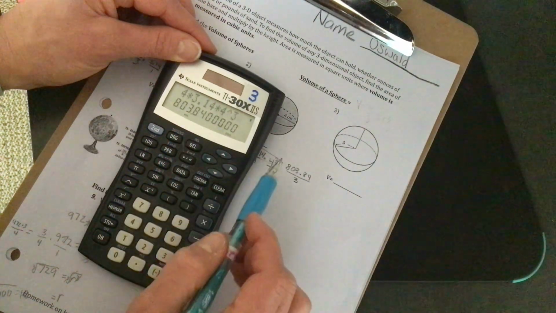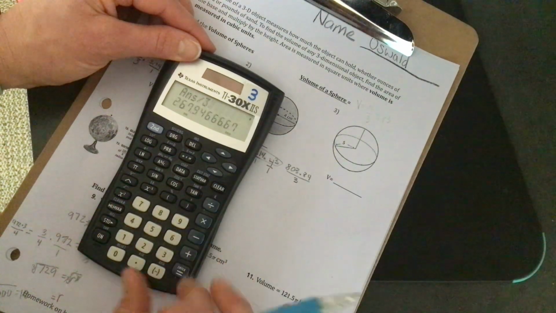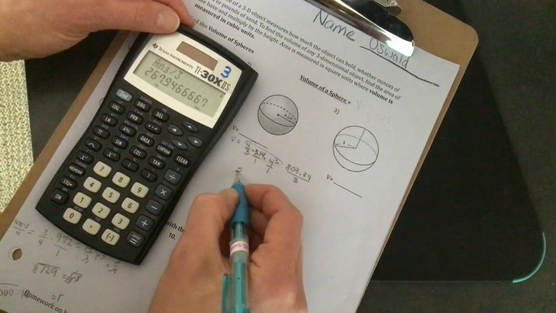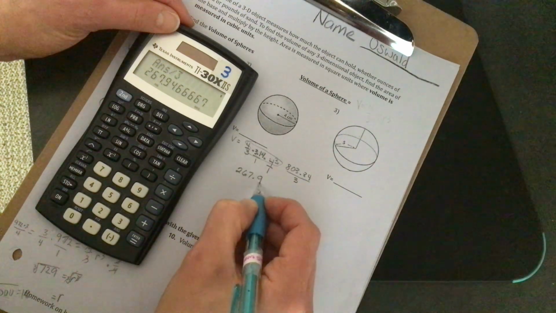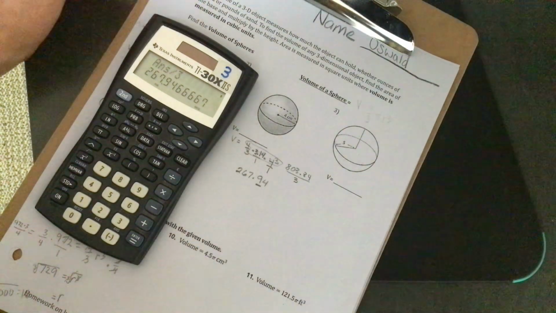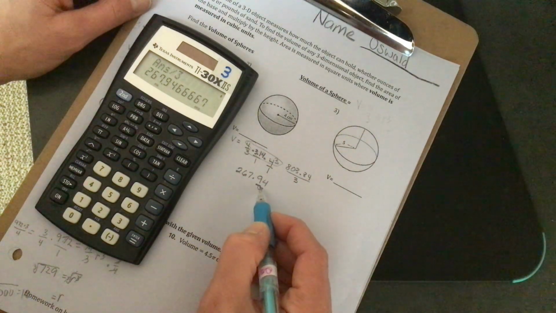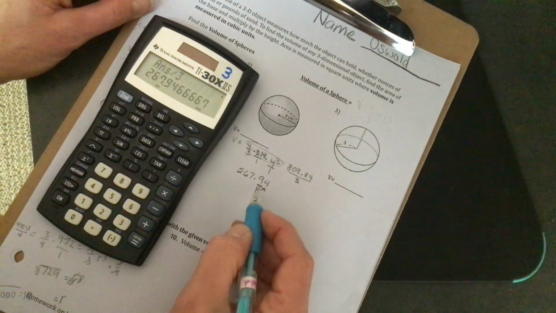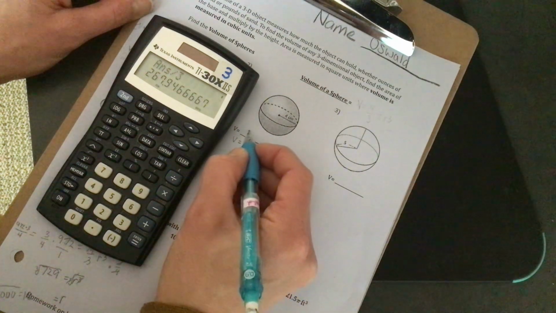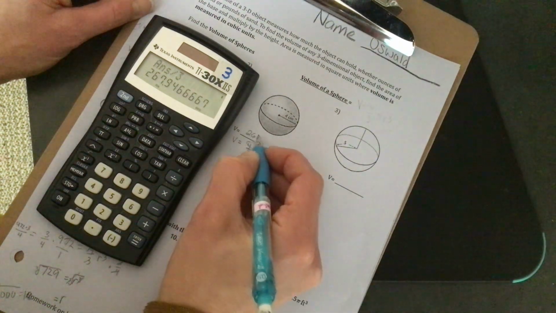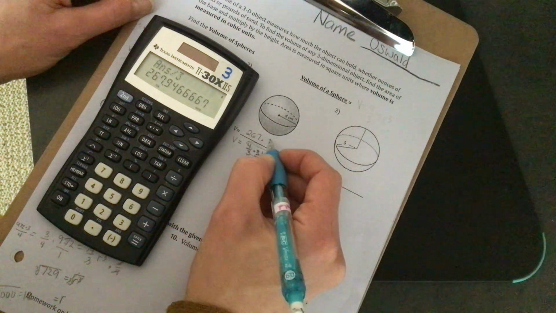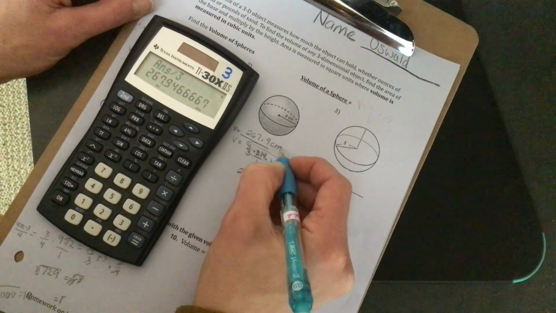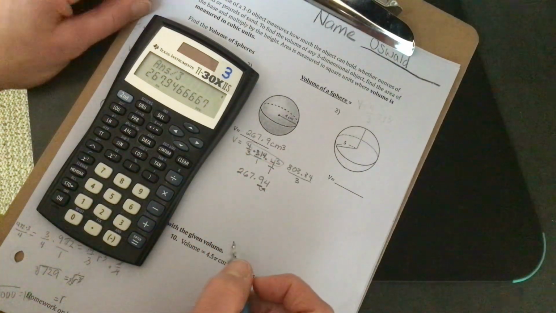So it's saying to divide this number by 3. Divide by 3, and we get 267.94. But we're going to round to the tenths spot again. And that 4 says 4 and below, let it go. So we keep it at 9. So we have 267 and 9/10, and that's centimeters cubed.